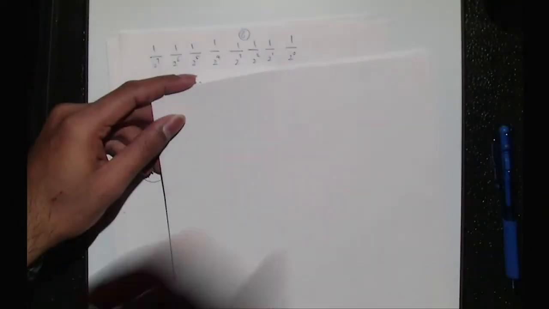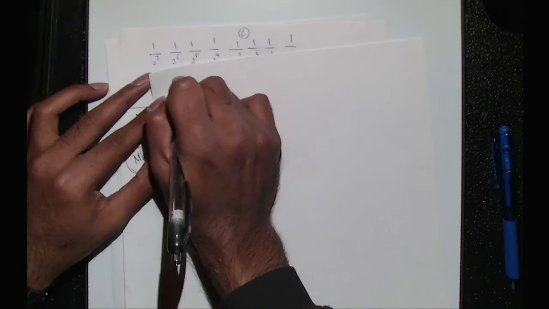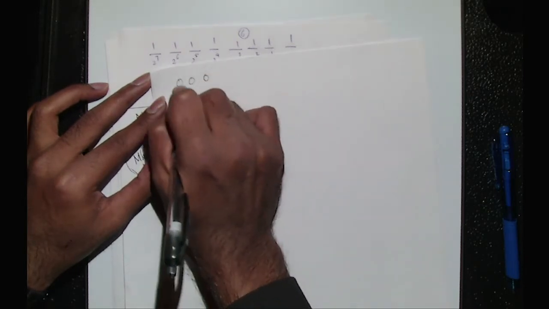Then there was one more different scheme, and in this scheme the same numbers like 0, 0, 0.